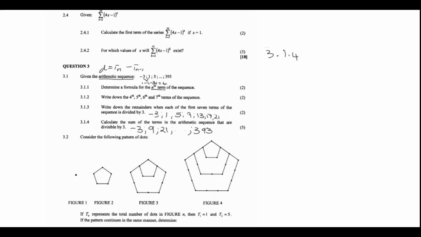You copy the formula from the formula sheet, which gives you Sn equal to n over 2, open bracket, sorry, 2a plus, in brackets again, n minus 1, d.